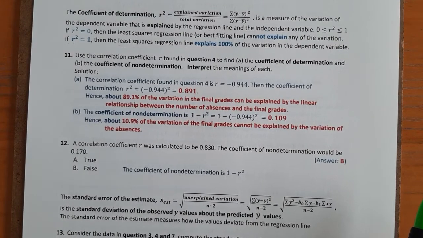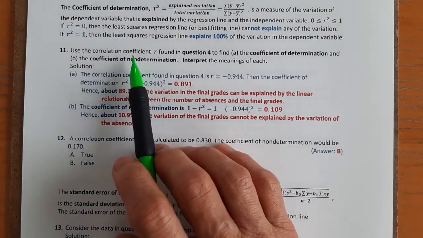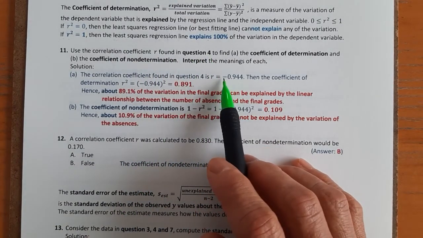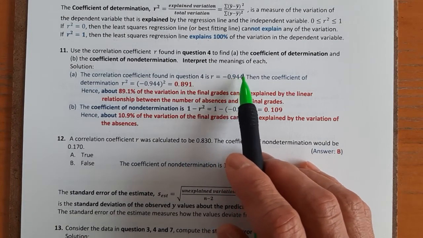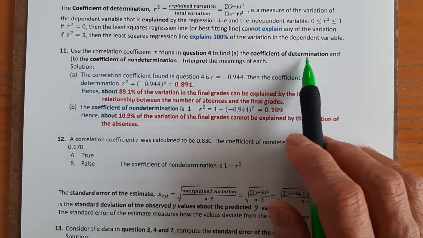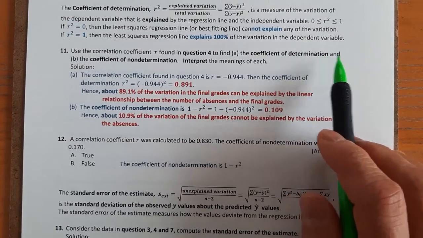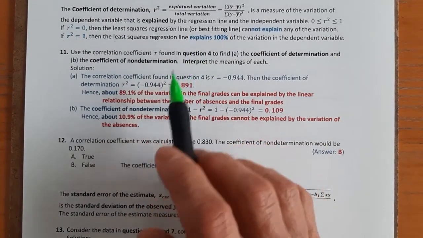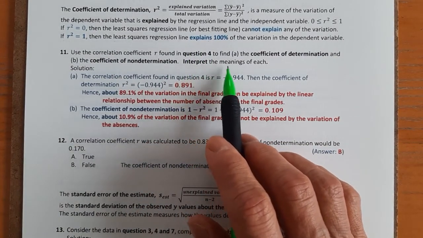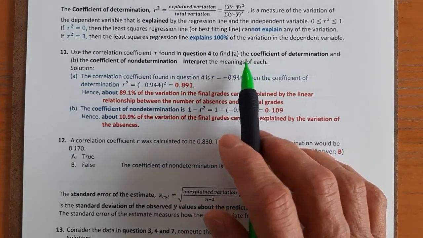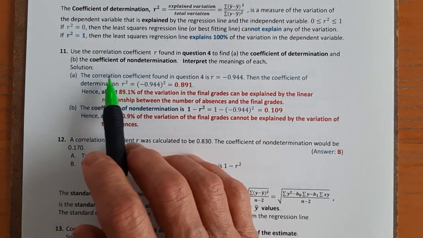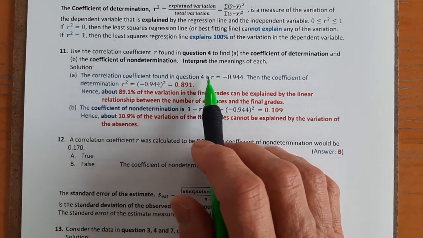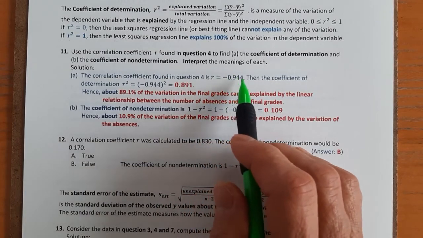Question 11. Use the correlation coefficient R found in question 4. We found R in question 4 is negative 0.944. Find the coefficient of determination, which is R squared, and the coefficient of non-determination, which is 1 minus R squared, and interpret the meaning of each. The correlation coefficient found in question 4, R, is equal to negative 0.944.